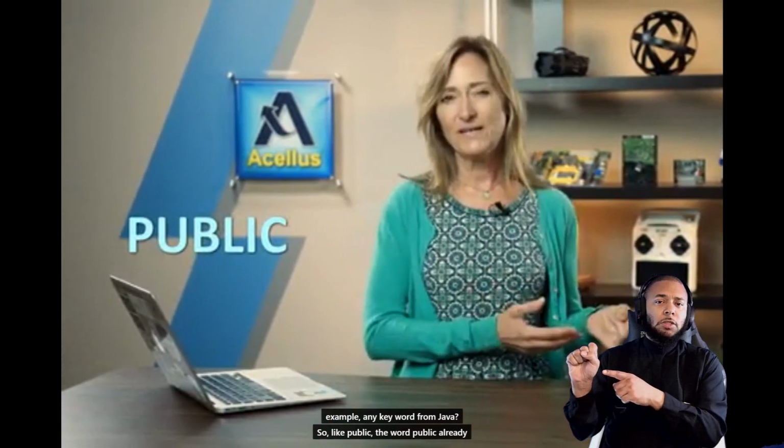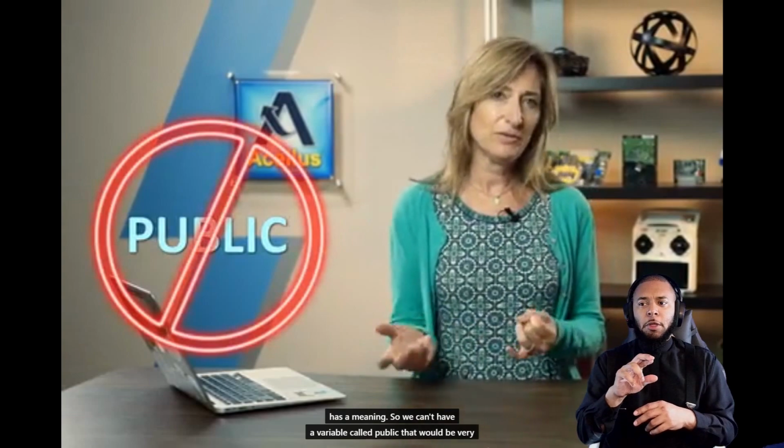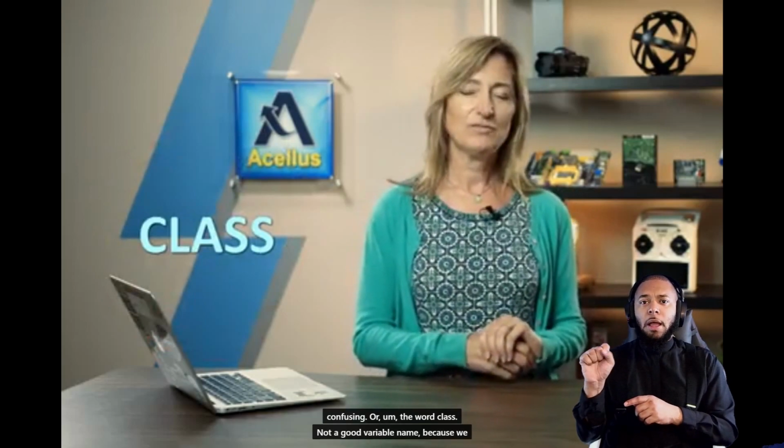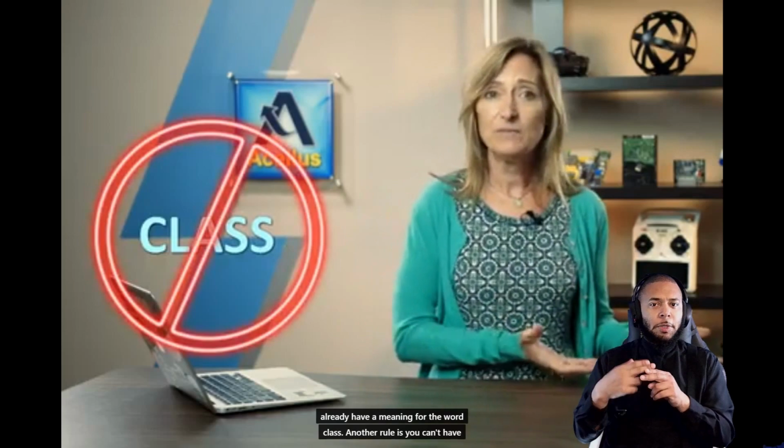There are certain things that you cannot name a variable. For example, any keyword from Java. So like public. The word public already has a meaning, so we can't have a variable called public. That would be very confusing. Or the word class. Not a good variable name because we already have a meaning for the word class.